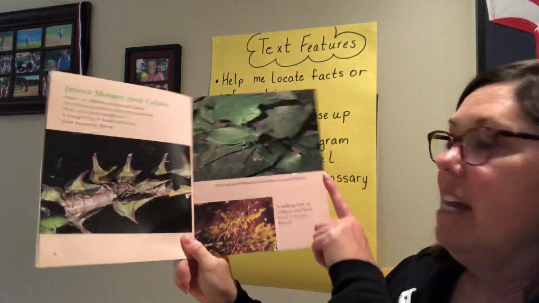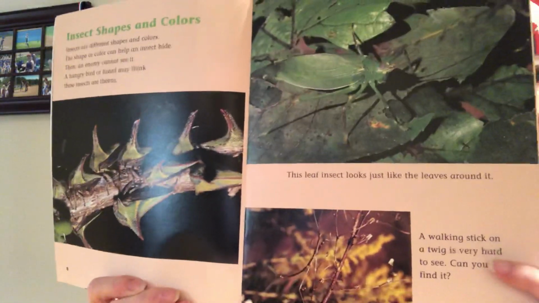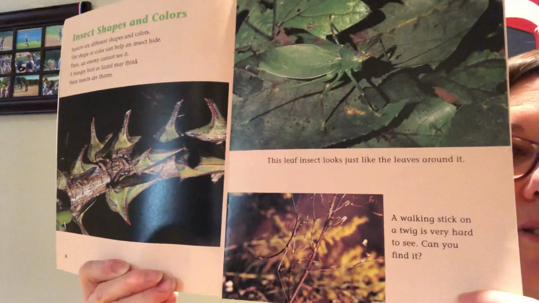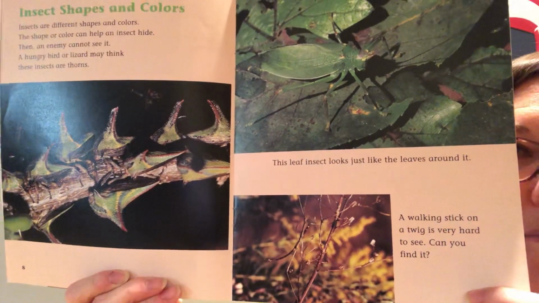Can you find it? Now, I'm going to put these pictures kind of close so that you can see them. Can you find that leaf insect? Or what about that walking stick? Can you see it? I just love these pictures.